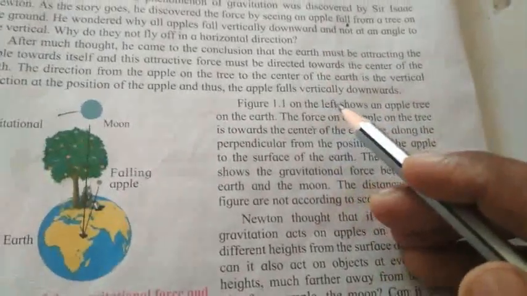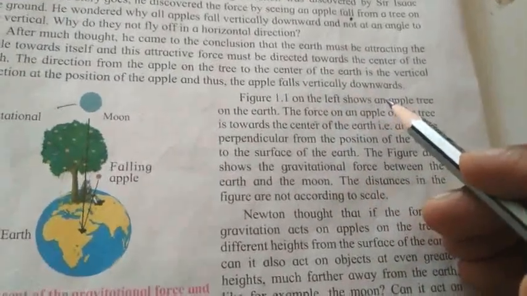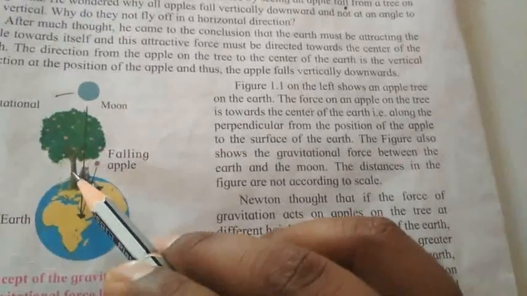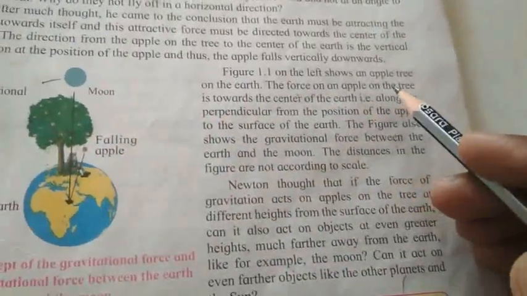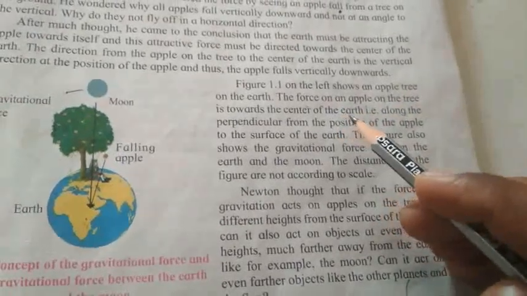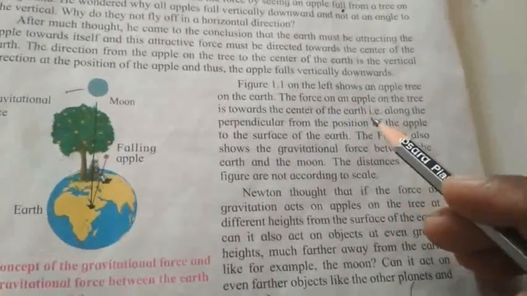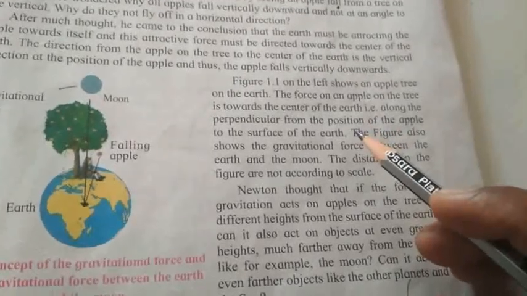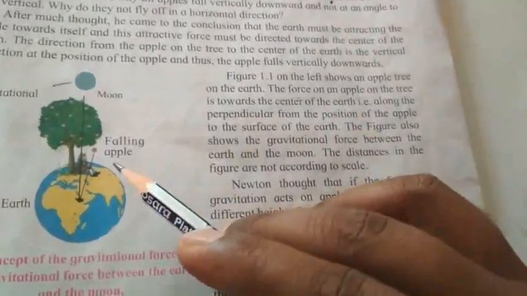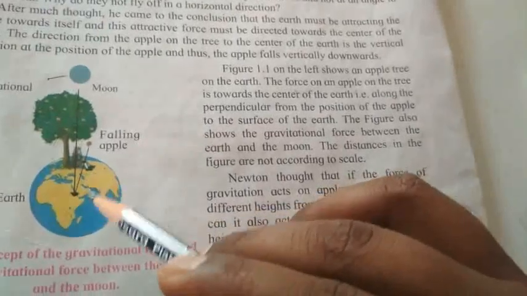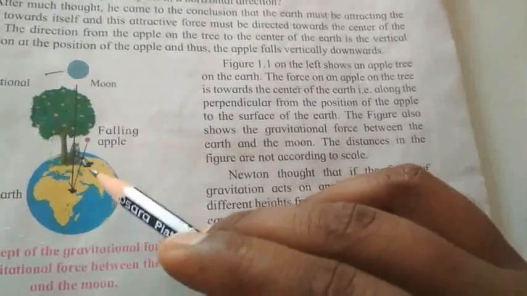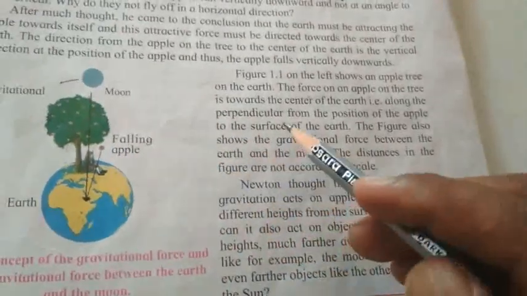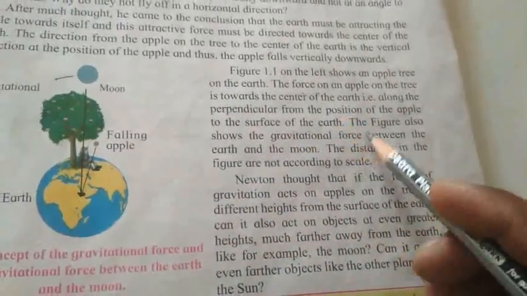Figure 1.1 on the left shows an apple tree on the earth. The force on an apple on the tree is toward the center of the earth, that is, along the perpendicular from the position of the apple to the surface of the earth. Perpendicular means 90 degrees, or straight.